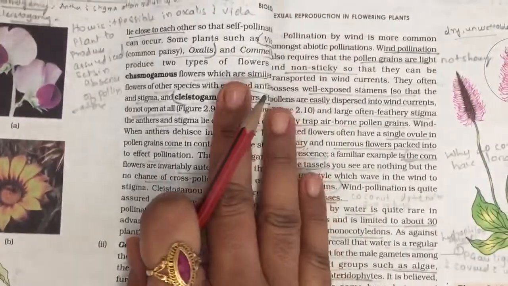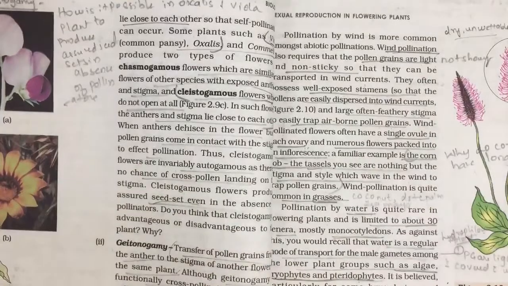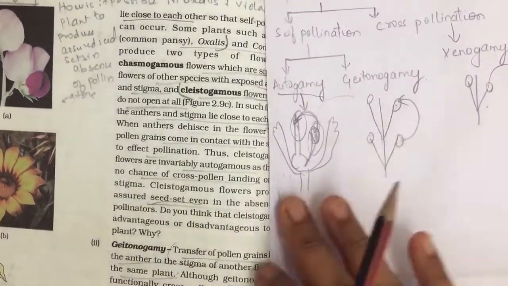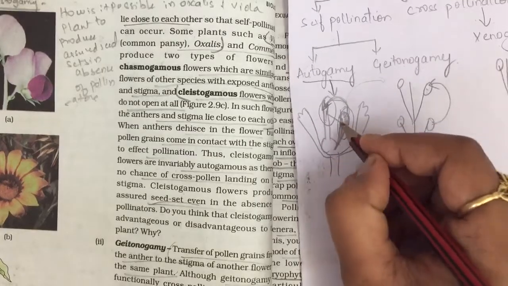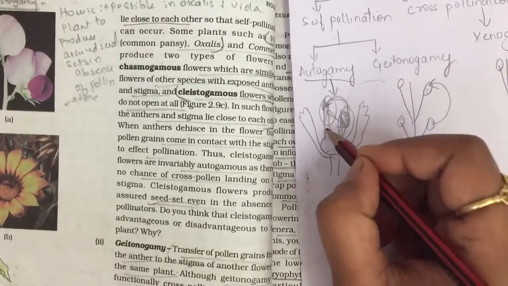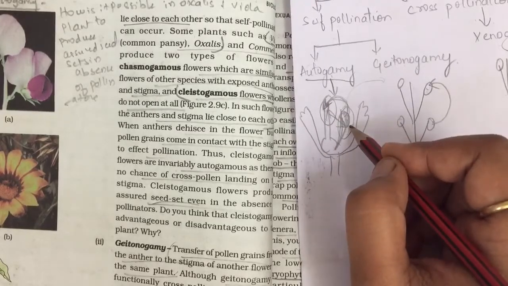Okay, you will find here that the stigma and anther should lie close to each other so that self pollination can occur. So in this autogamy, both the stigma and anther should lie close to each other. If both are far away from each other, then self pollination, or autogamy, could not take place.